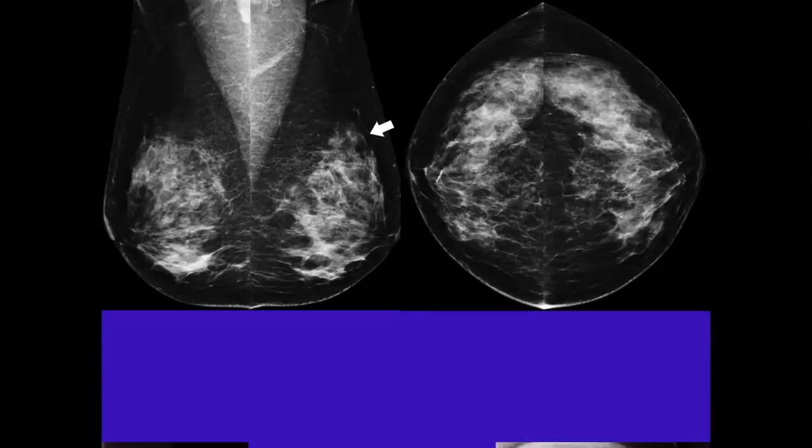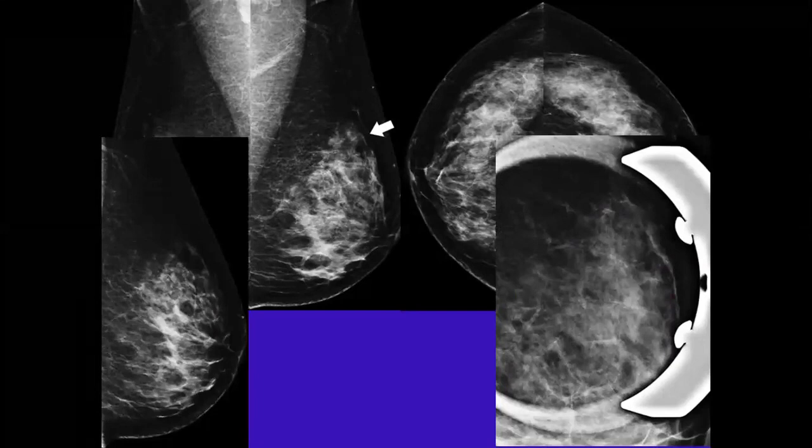As you mentioned, here they have done, this is what? Which view? Exaggerated lateral view. No, this is not an exaggerated lateral. Look here, this is the inframammary fold. It looks like the same, but with a different angle.